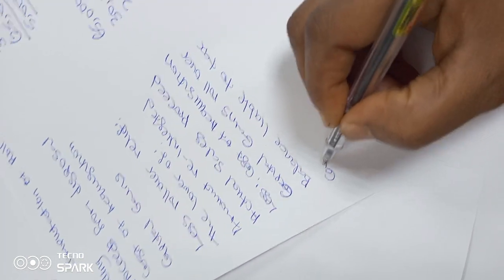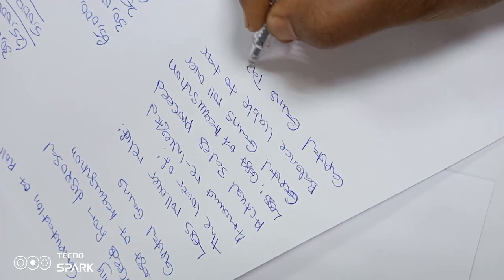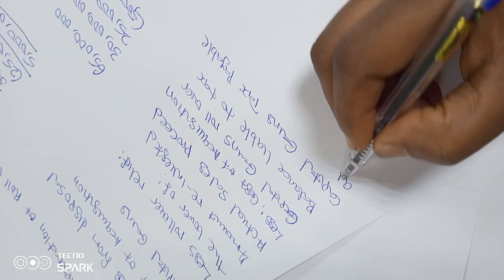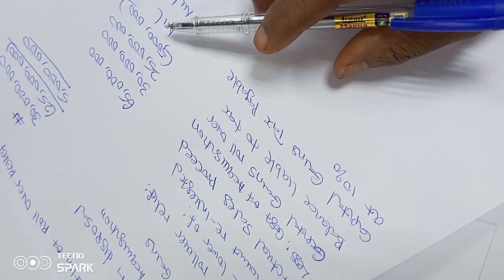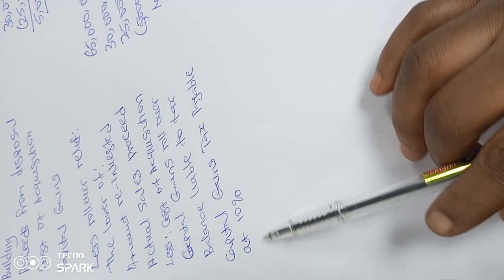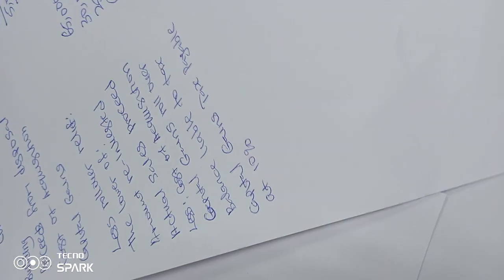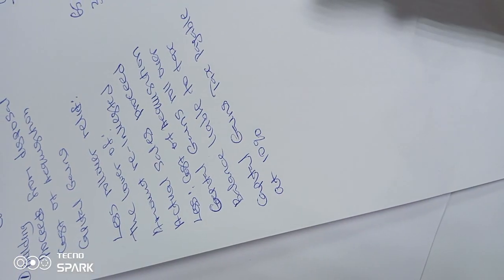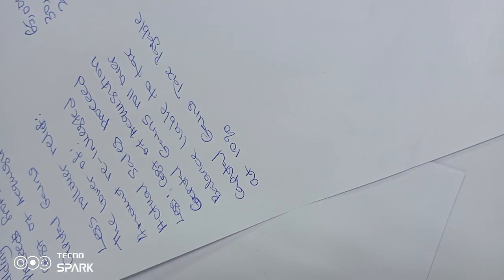So the capital gains tax payable at 10% is nil. There is nothing to be paid because the balance liable to tax is nil. So the gain taxable is also nil for the building. Okay, so now we go to the equipment.